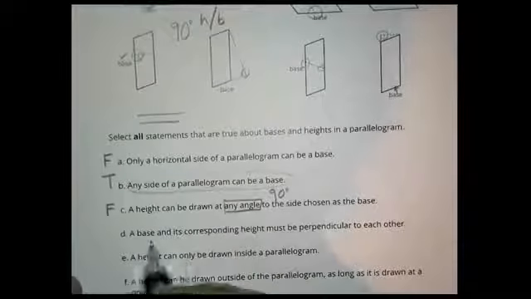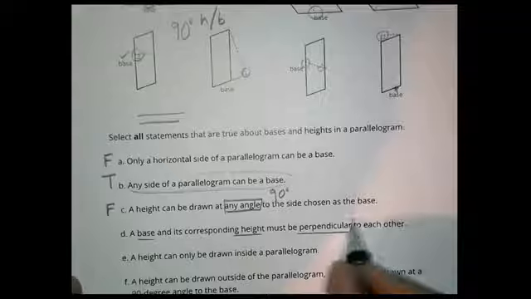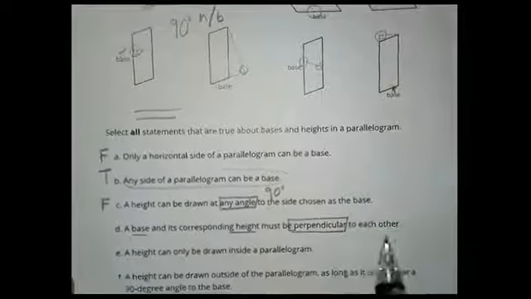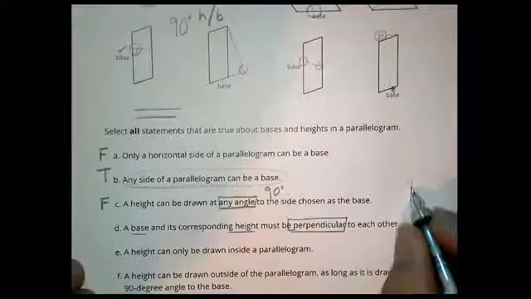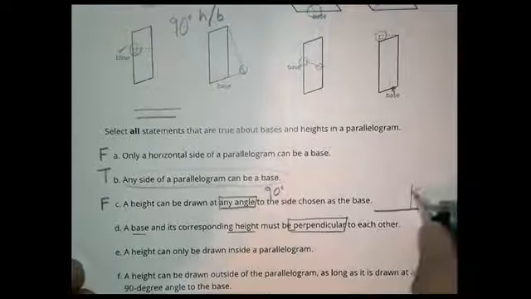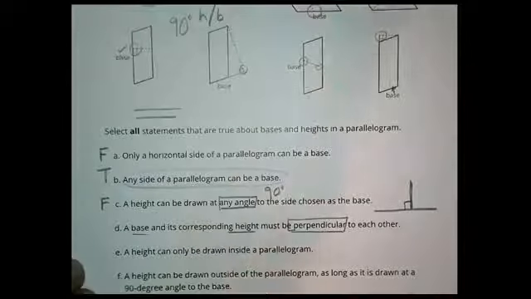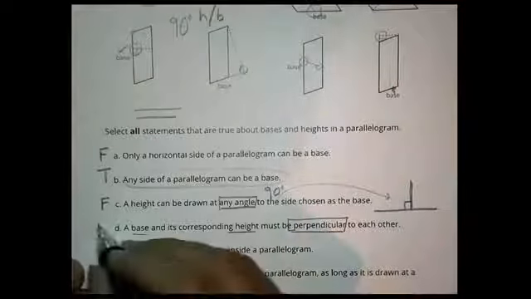A base and its corresponding height must be perpendicular to each other. It's a great word. Do you remember what perpendicular means? It means you have a line and it matches another line right here, and where it meets, that place where they meet, form a 90-degree angle. That's perpendicular. So we already said it needs to be 90 degrees where they meet, so this is going to be a true statement.